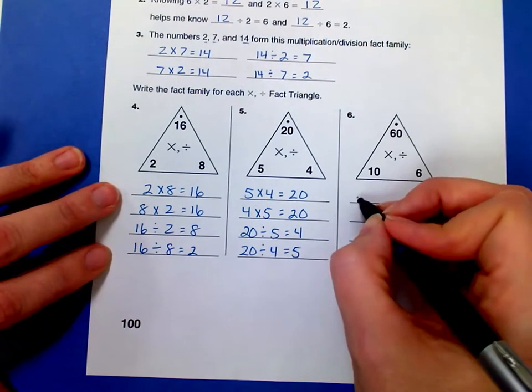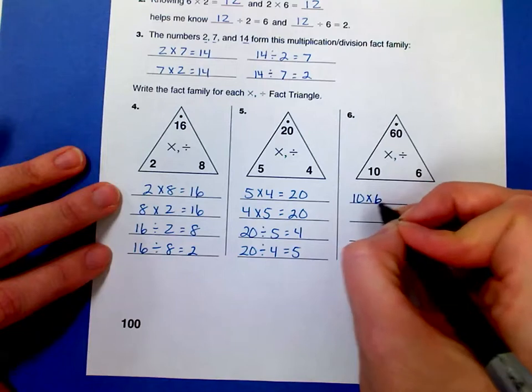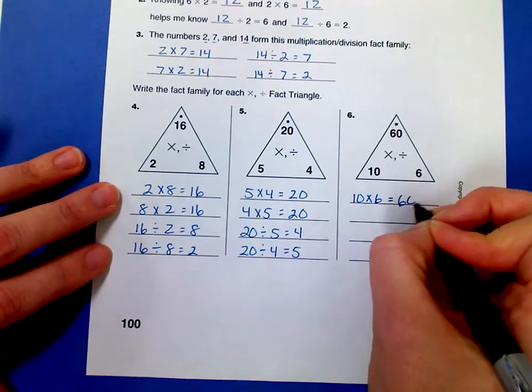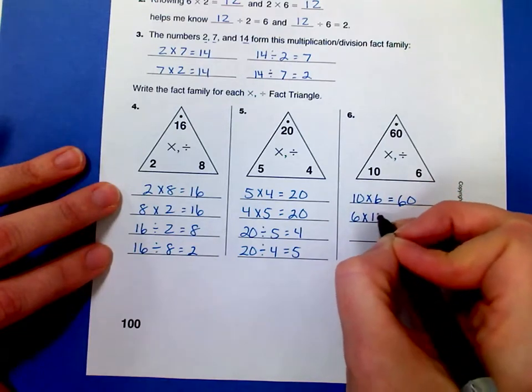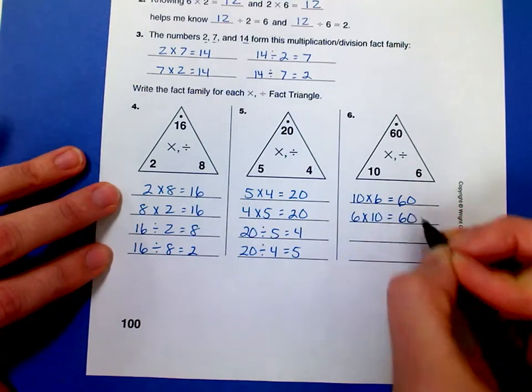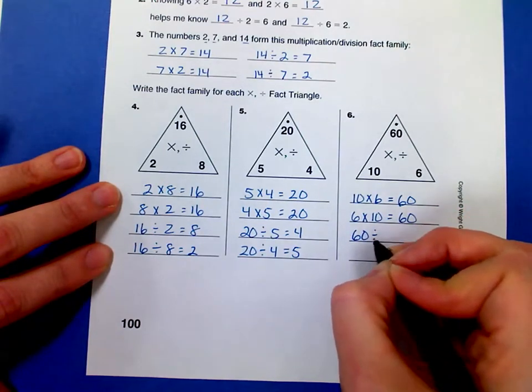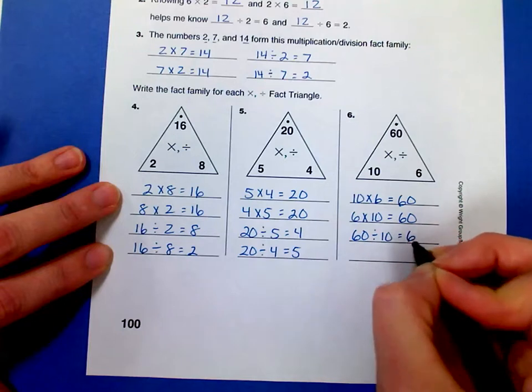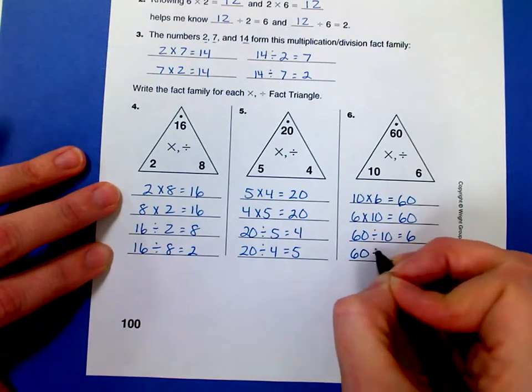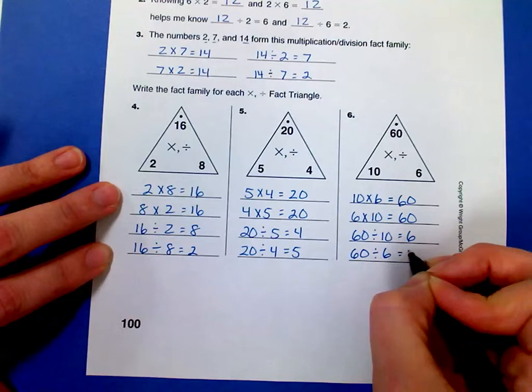And the last one is 10 times 6 equals 60. 6 times 10 equals 60. 60 divided by 10 equals 6. 60 divided by 6 equals 10.